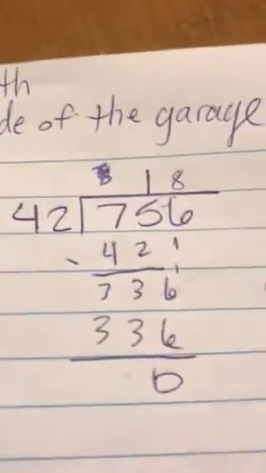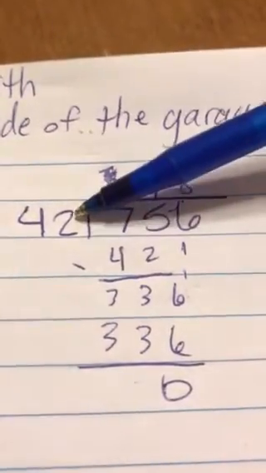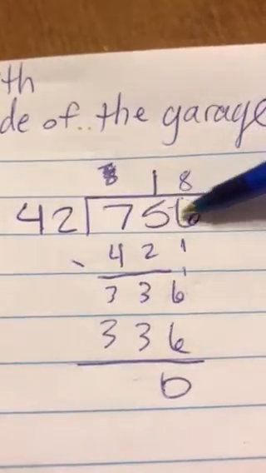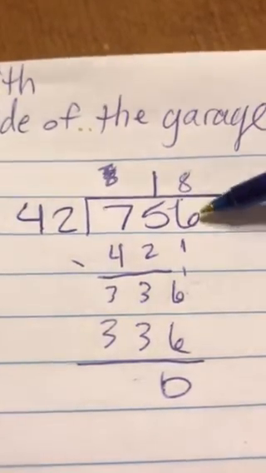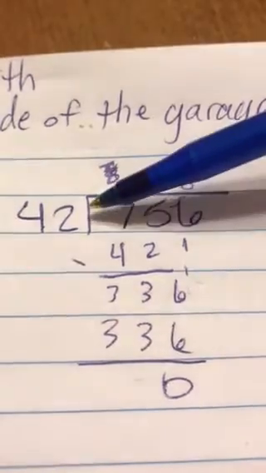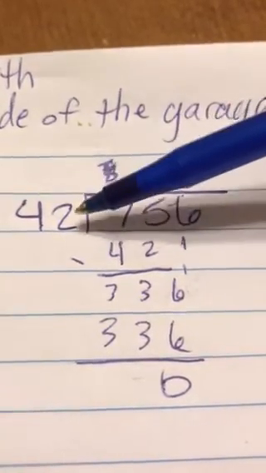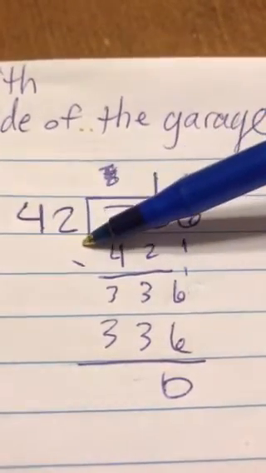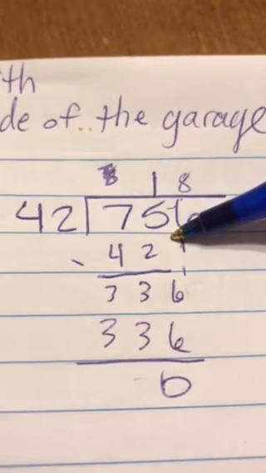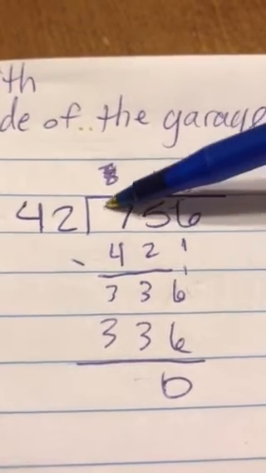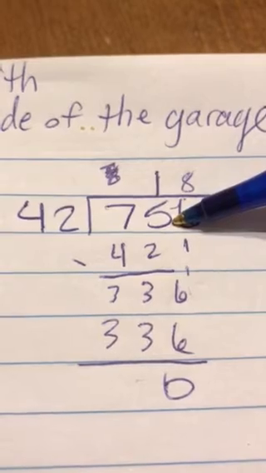So next we came over here, and we had 756 divided by 42. We looked at this one and we said, okay, first 2 digits, 42 into 75. Hey, that one's big enough, so we could do that.